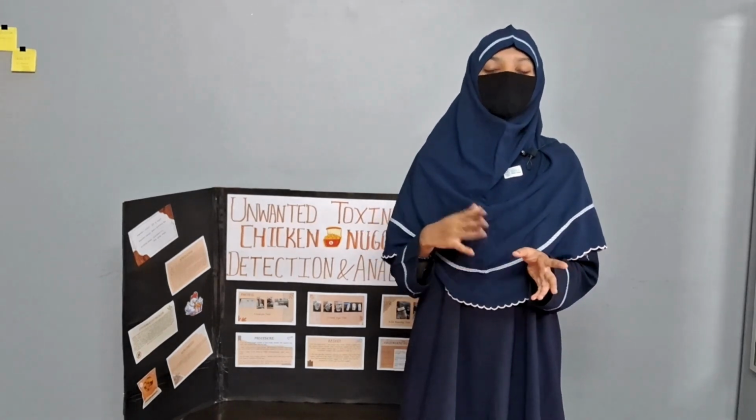I collected 3 samples. I bought fast food chicken nuggets and frozen chicken nuggets from a shop. Then I made my own chicken nuggets. The chemicals used are silver nitrate, potassium chromate, potassium iodide, sodium thiosulfate, chromatography paper, ethanol, distilled water and beakers, pipettes and test tubes, etc.